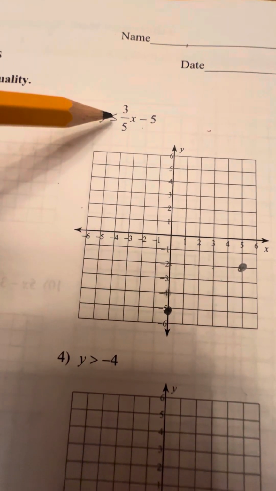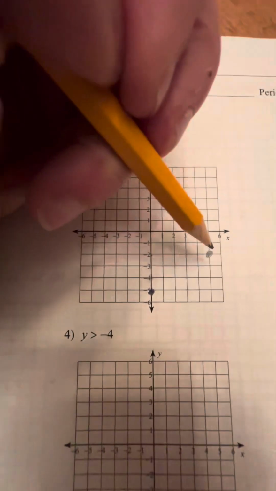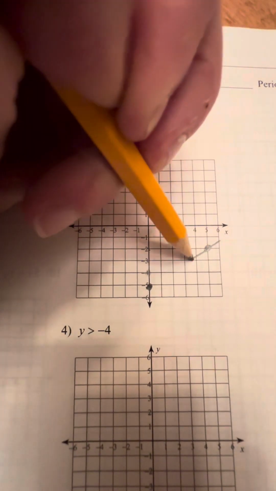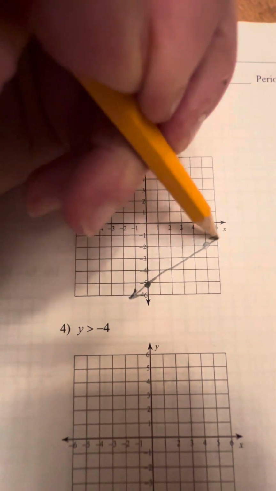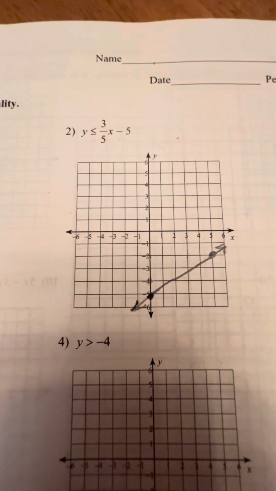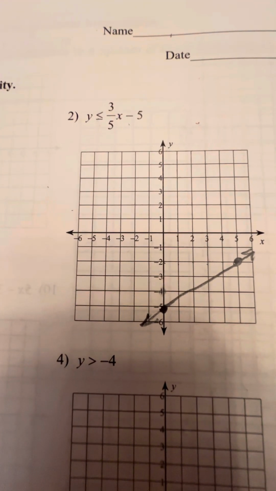There is a line underneath the inequality. That means that it's going to be a solid line. We're going to keep all of this connected. So we're going to connect it just like we would a regular equation. It's linear. The only thing we have to do differently now is the shading part.